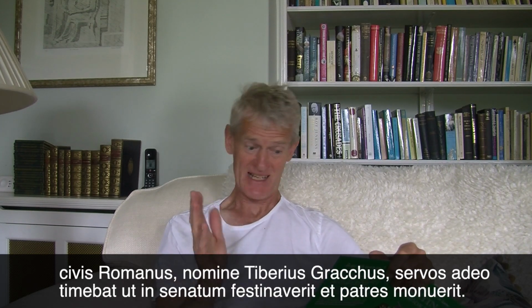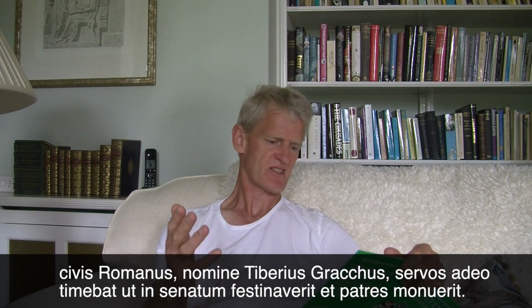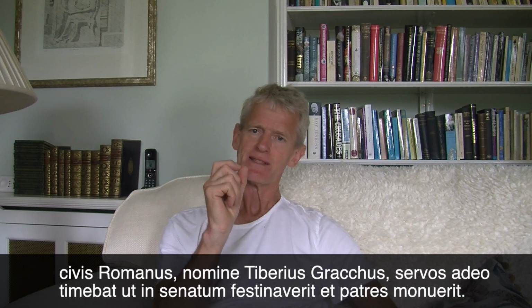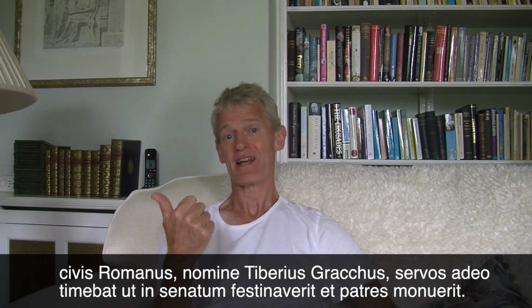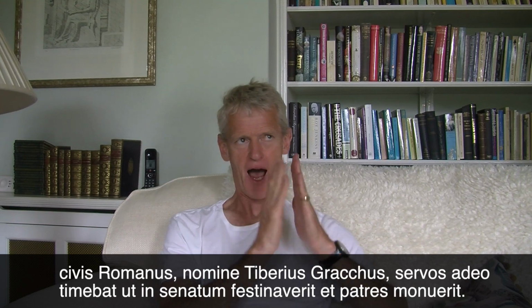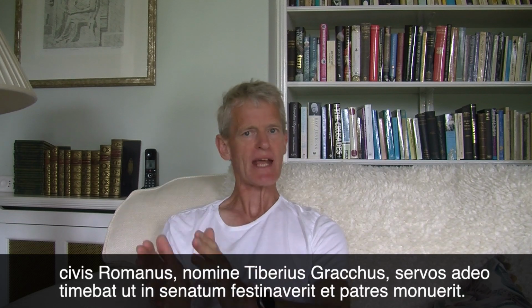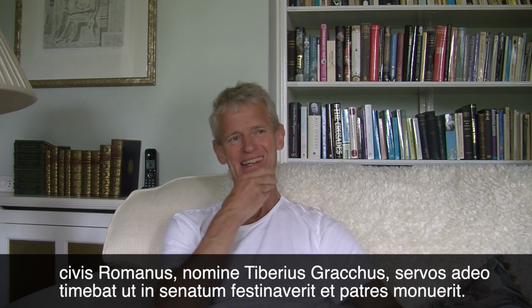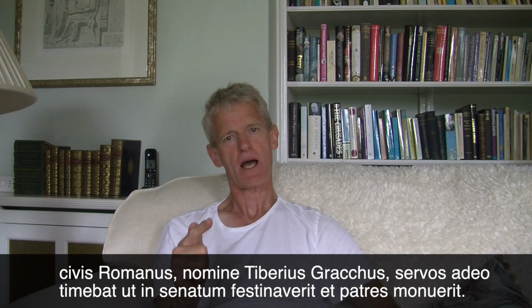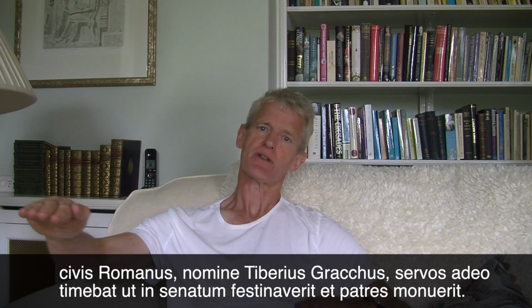Now there's just a couple of things to look at there. First of all, notice, it's just a minor point, but it's not in senatum with a short i, it's in senatum with a long i, and that's because the word in is an I followed by an N, and then the next word begins with the letter S. And in Latin, a vowel followed by either NS or NF is always lengthened.